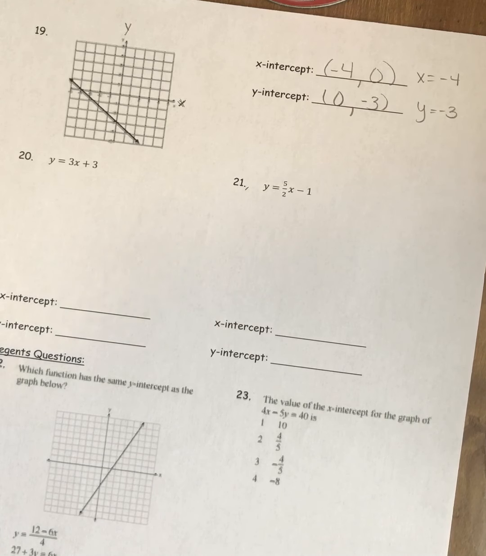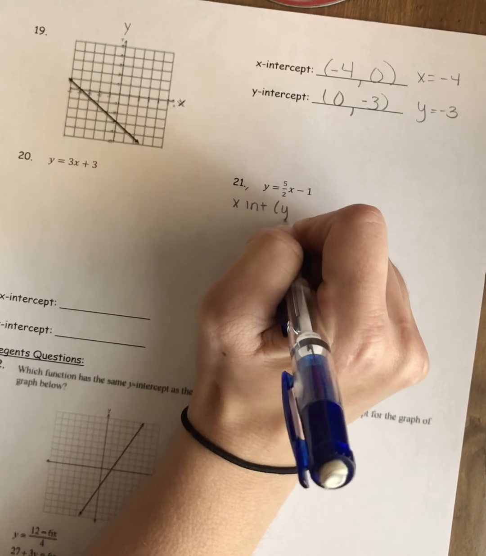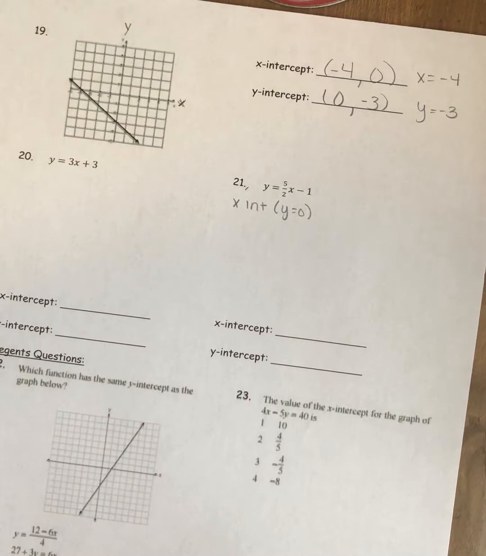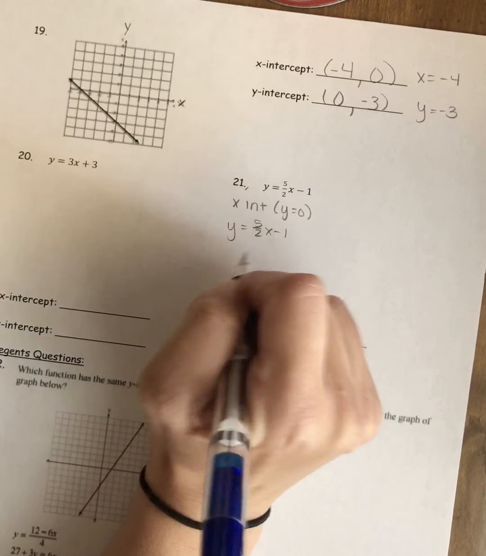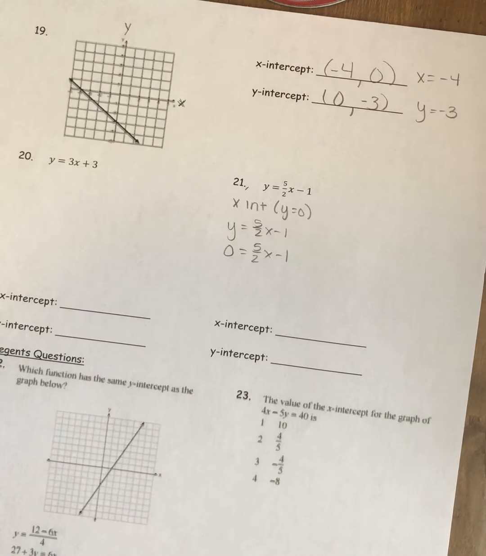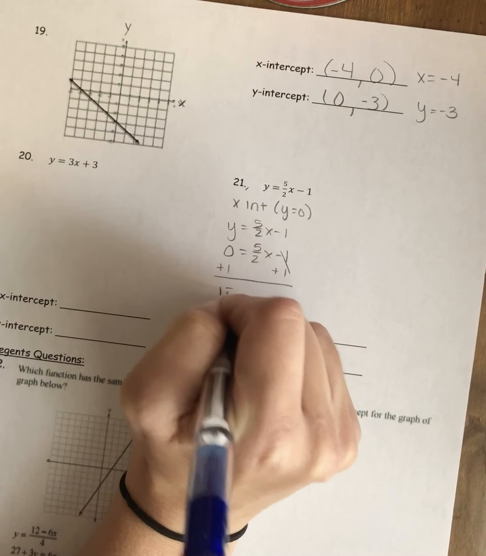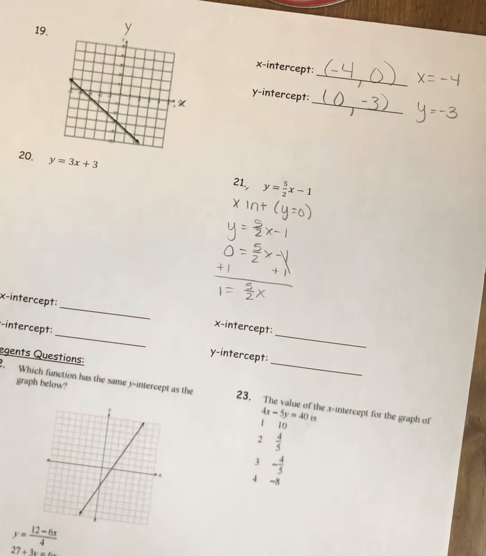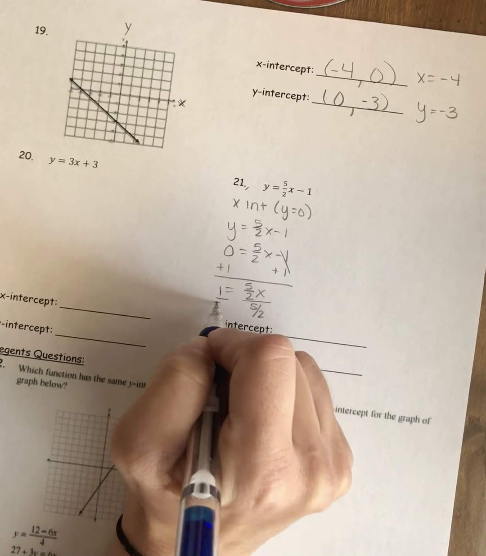Last one for today, number 21. So they're giving you an equation. So this is where knowing that x equals 0 and y equals 0 will help. So when I'm finding my x-intercept, I know y is 0. So I'm going to take my equation and I'm going to plug 0 in for y. So 0 equals 5 divided by 2x minus 1. I'm going to add 1 to both sides of the equation. I get 1 equals 5 divided by 2 times x. Remember, you just divide by the 5 over 2.